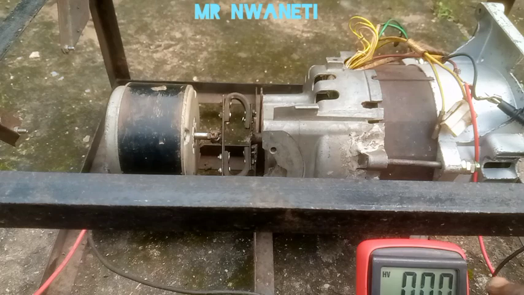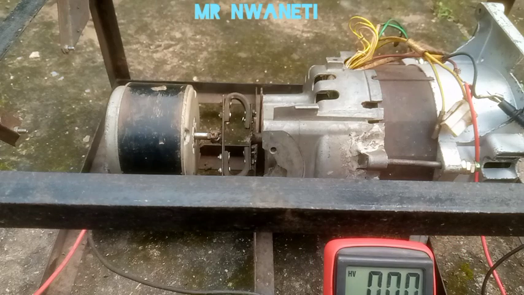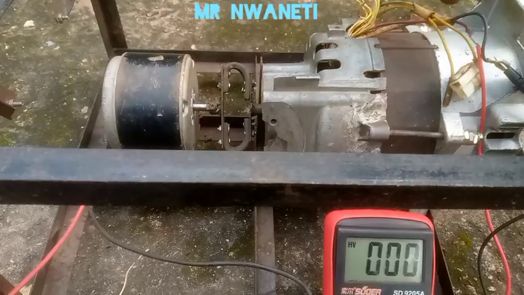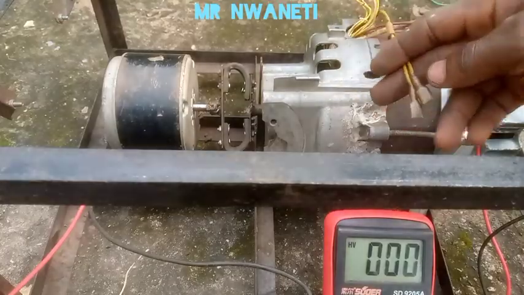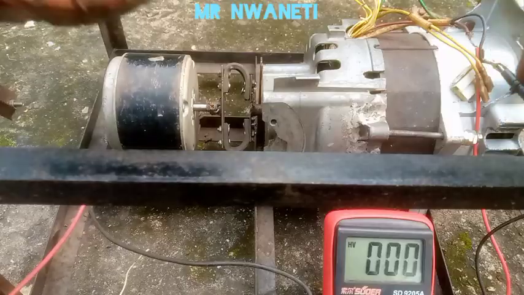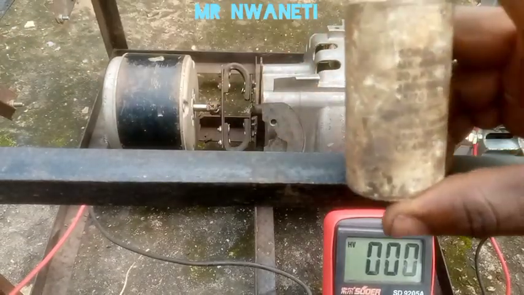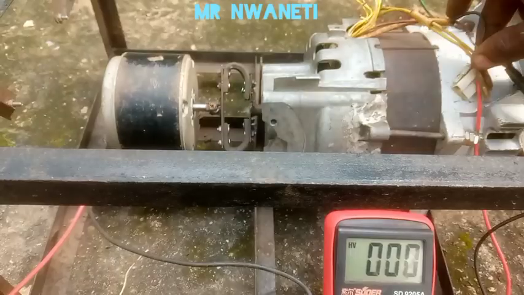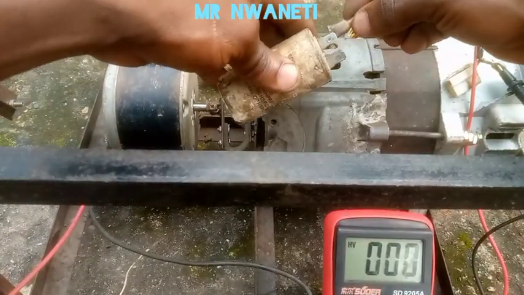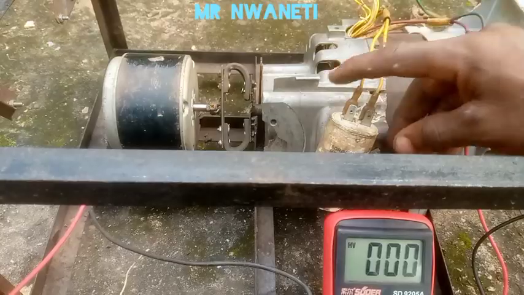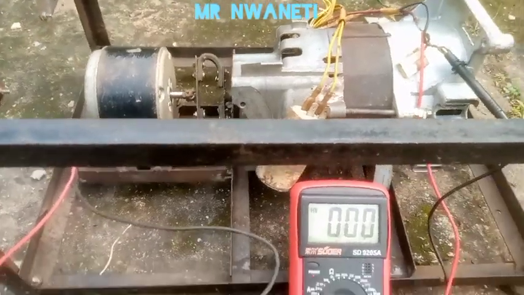Okay, so I've already connected. The yellow wire is for the capacitor. So I will put exactly the same capacitor I used to run the experiment with this one. It is 20 UF. So let me connect it. Okay, so I already connected it.